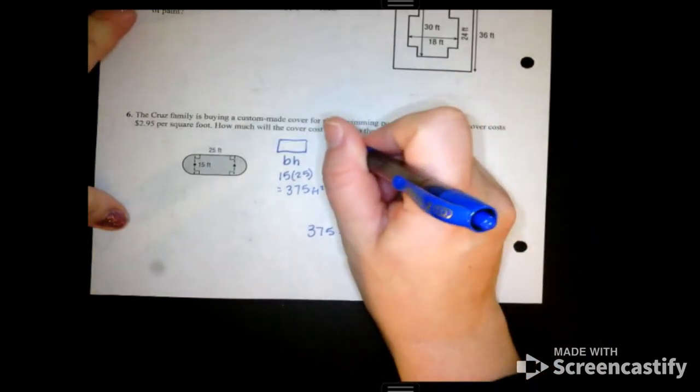Yeah, we're watching Miss McFarland work. Round to the nearest cent. Right here, it says round to the nearest cent. So we're talking money because we're trying to find a cost. So that is outrageous. They shouldn't be that high.